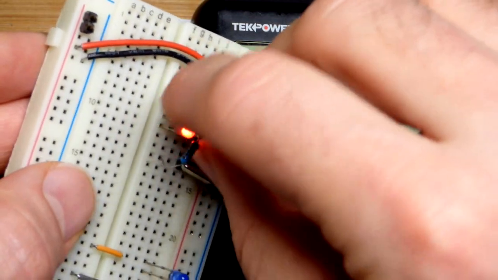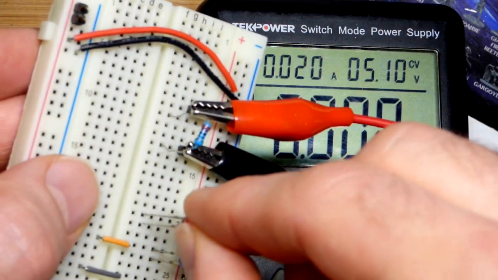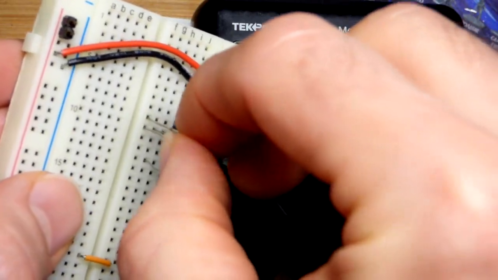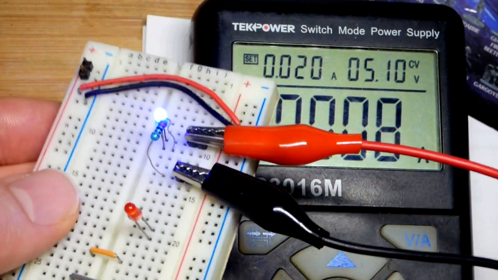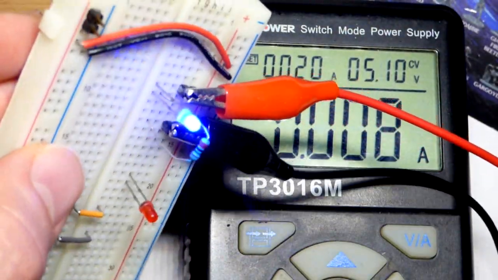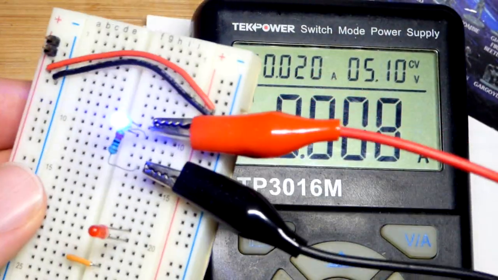As I said before, blue LEDs are naturally brighter. When I insert the blue LED, it's actually going to have less current going through it because it drops a little bit more voltage, 3 volts instead of 2, but it's quite a bit brighter. In person you can really tell that's brighter. It's a little harder to tell on camera.